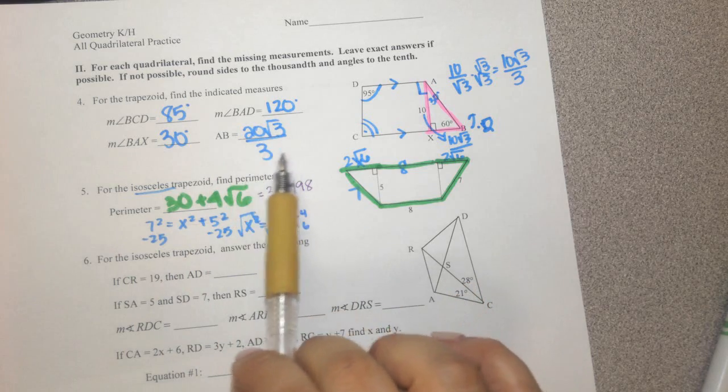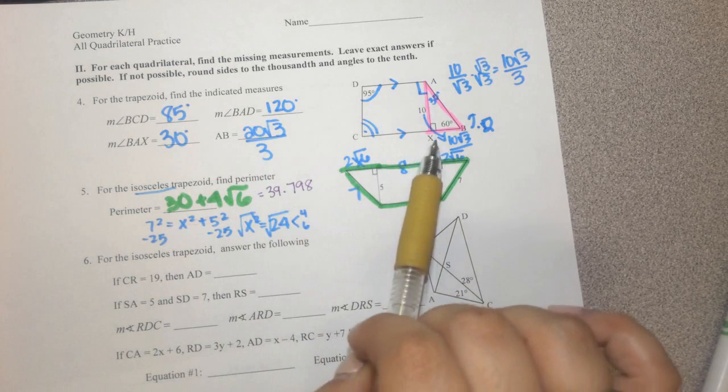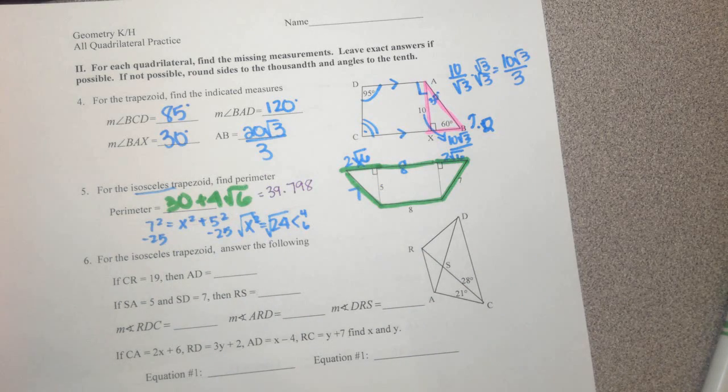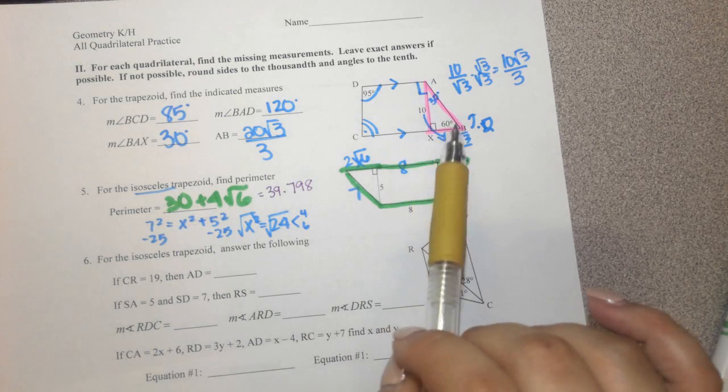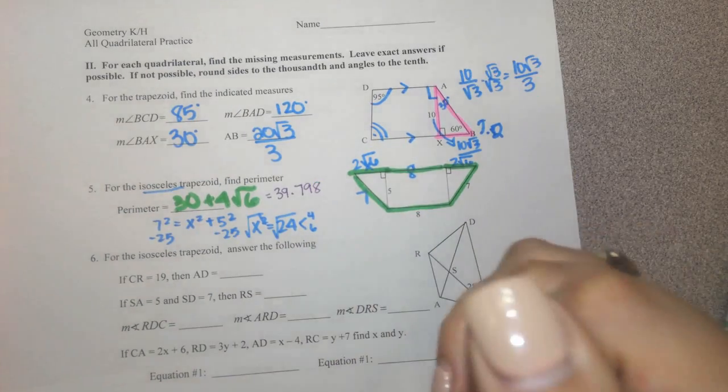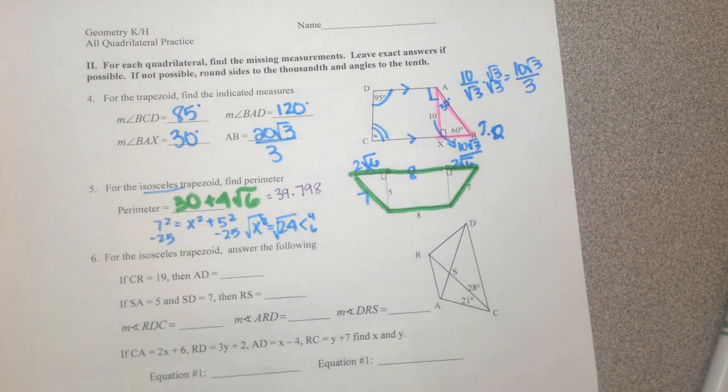Number one, I want you to leave it as this one. Anytime you have a 30, 60, 90 triangle, leave it in radical form. Okay. Same thing. 45, 45, 90, leave it in radical form. Okay. If it's other angles, then you can do trig. But for these, we want you to do the rules.